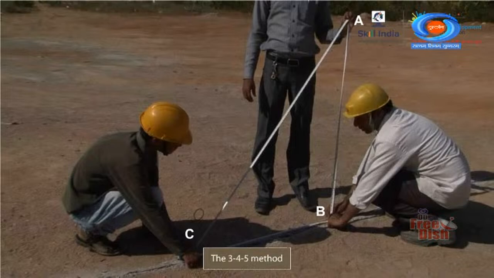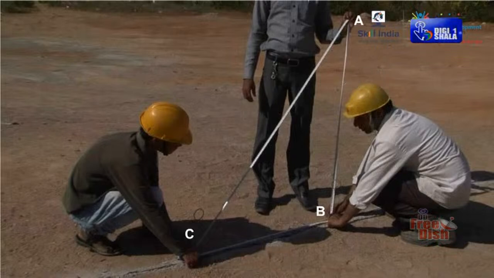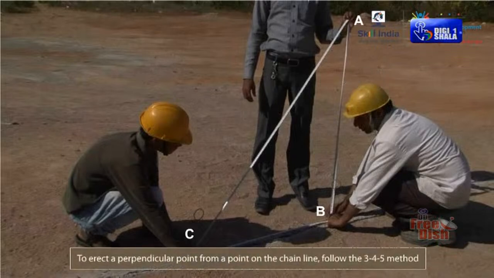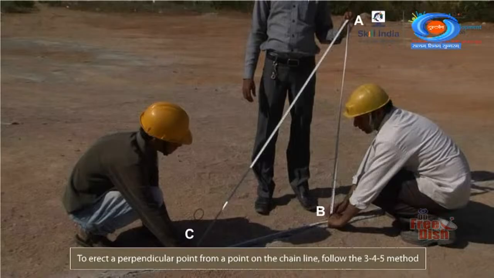This method is called the 3-4-5 method because a tape length of 12 feet is shaped into a right-angled triangle having sides measuring 3, 4, and 5 feet. So, remember, to erect a perpendicular from a point on the chain line, follow the 3-4-5 method.